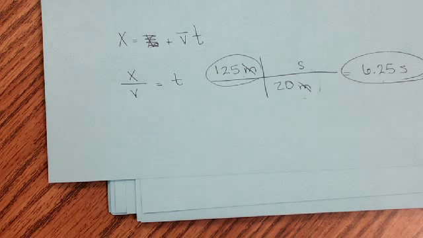Okay, you don't have to do it that way, but it's just a little quick shortcut trick to doing something without knowing the acceleration. As long as you know the initial velocity and final velocity, you can get the average velocity if you have a uniform acceleration. Okay, watch the next video if you need to.